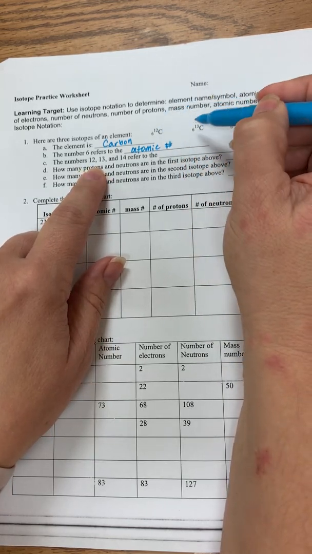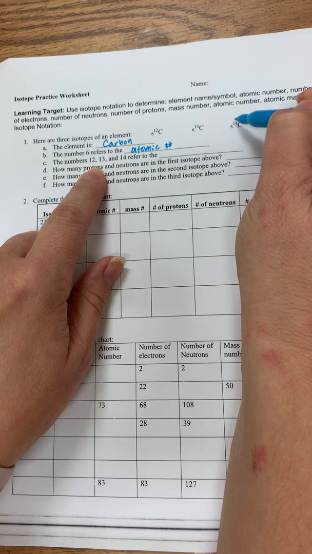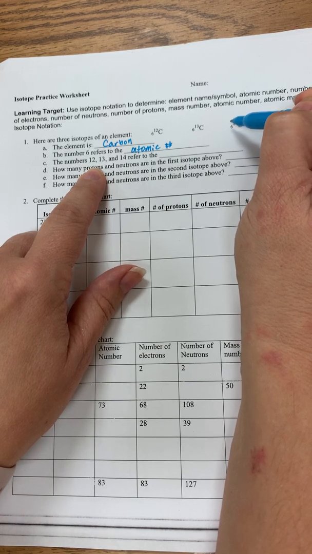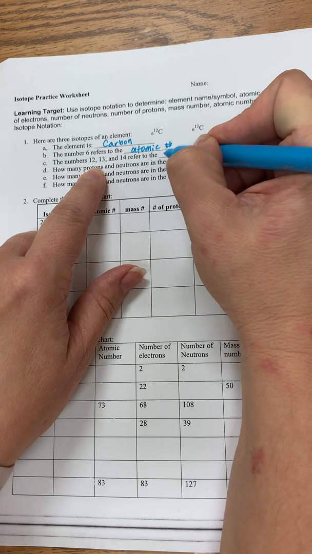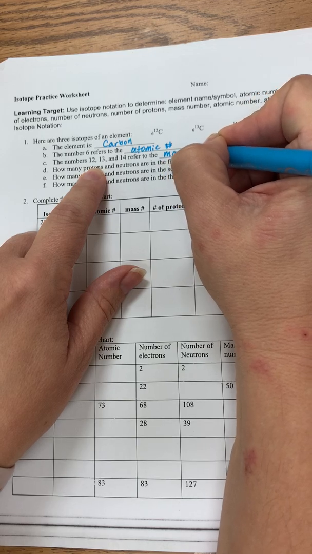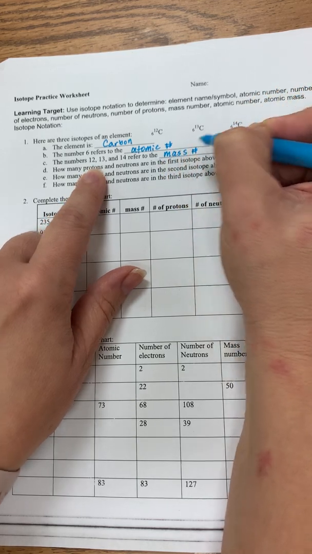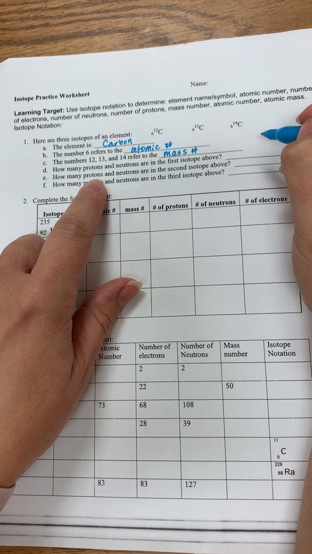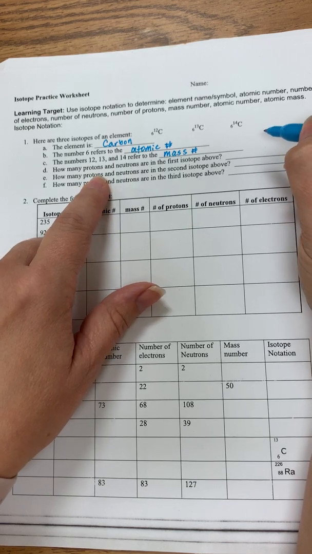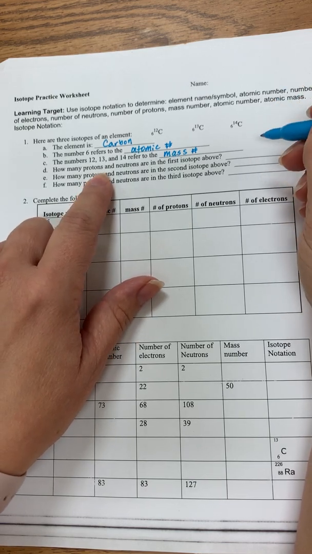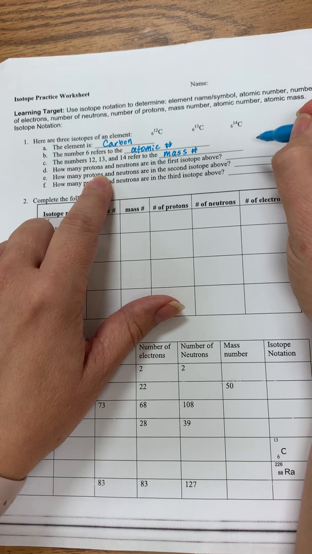Numbers 12, 13, and 14 in each of these is referring to what number? The mass. So you should be typing these in. Where is that at? Because I'm on atomic structure. We're on the atomic practice.